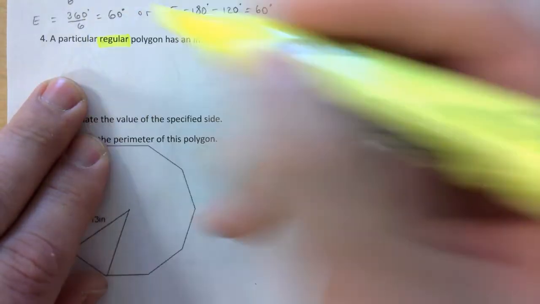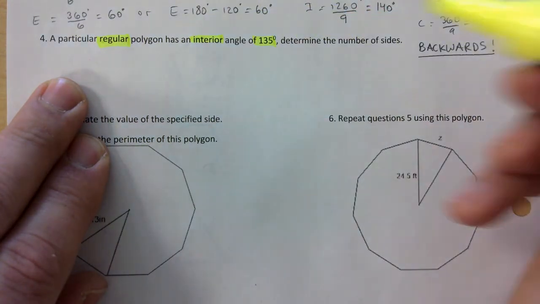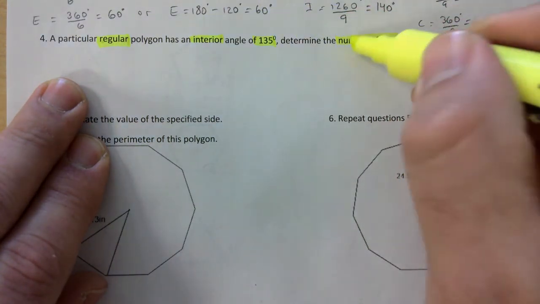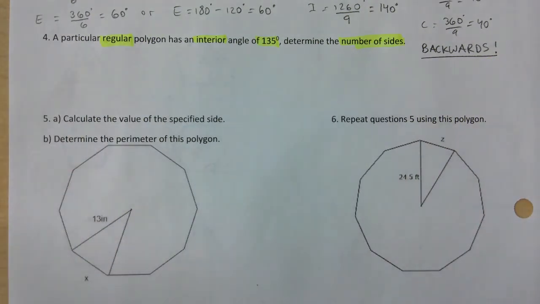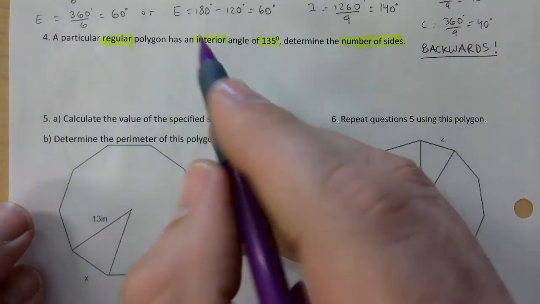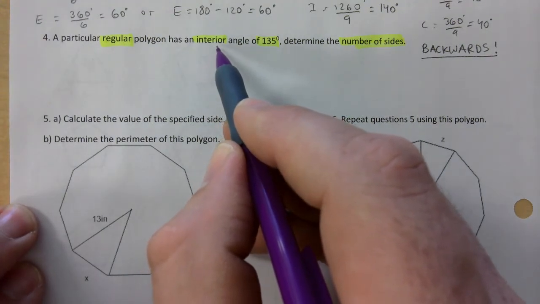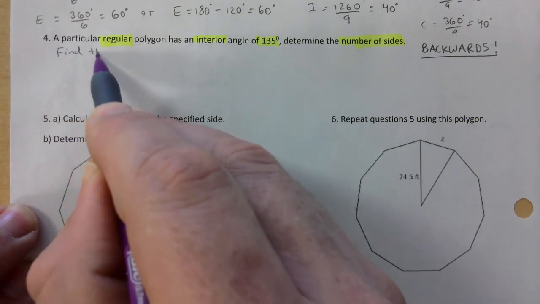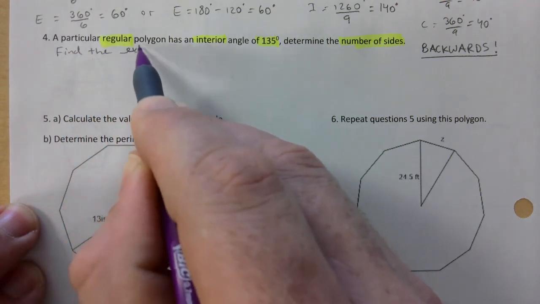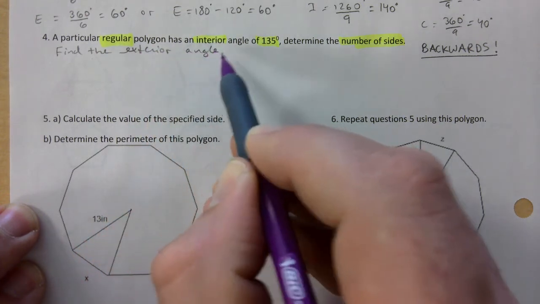It's a regular polygon. The interior angle is 135. They want the number of sides. They want n. So this is how we're going to do this. Find the exterior angle. And this is why.